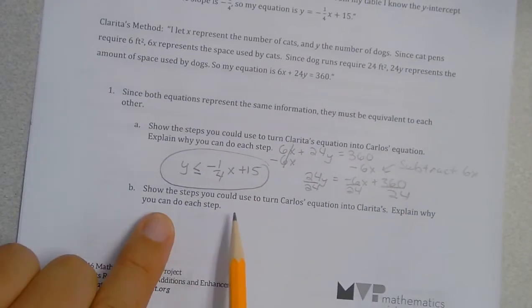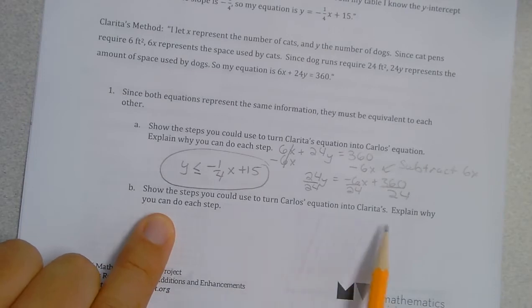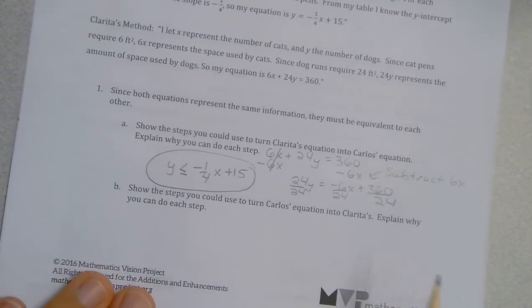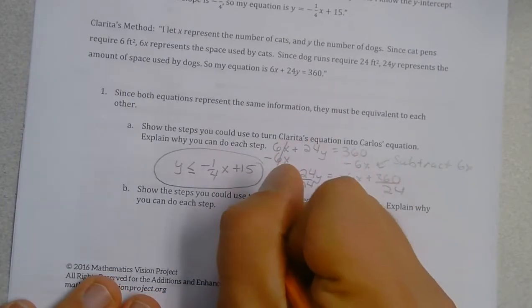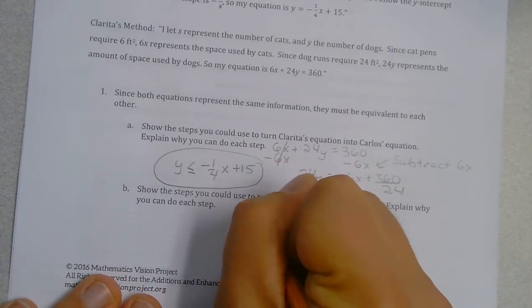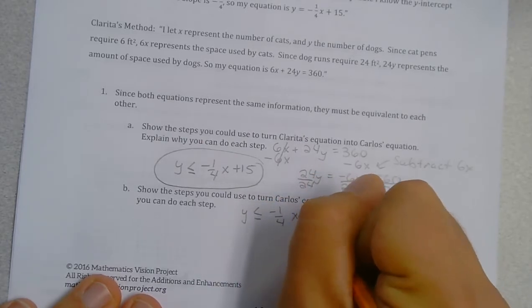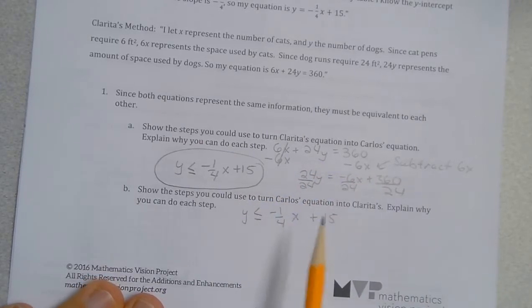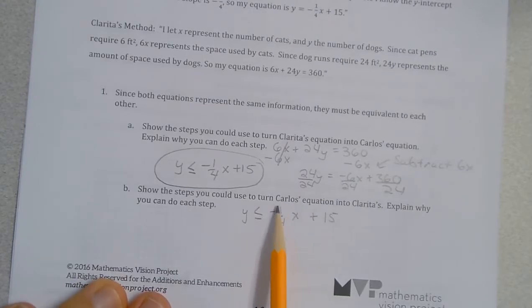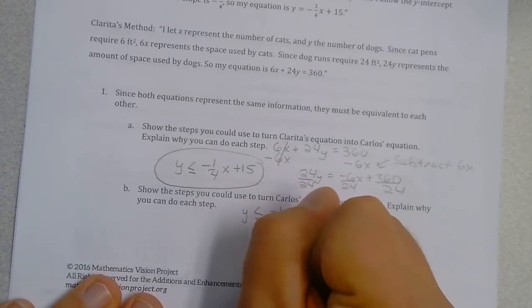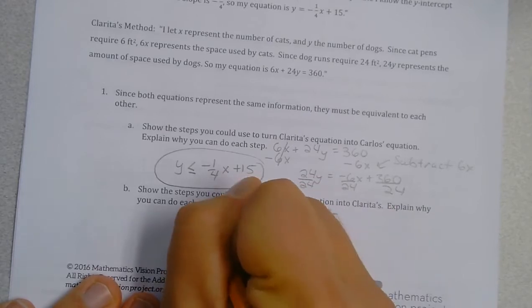So now, show the steps you could use to turn Carlos's into Clarita's. If I want to work backwards, we have y is less than or equal to -1/4 x plus 15. So I want to move the -1/4 x over to the other side. In order to make that disappear from the left-hand side of the inequality, I add 1/4 x to both sides.